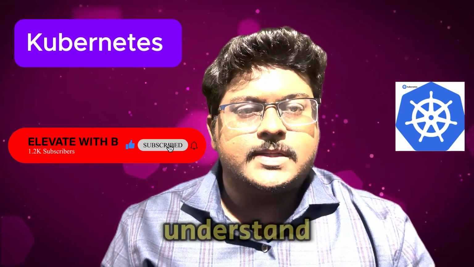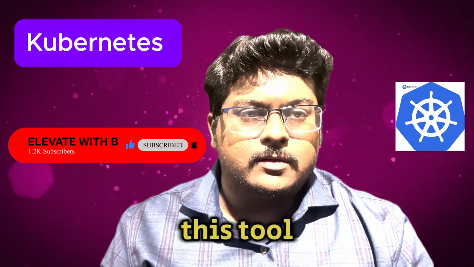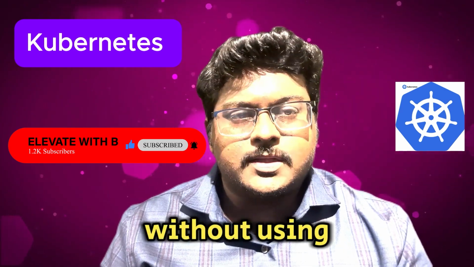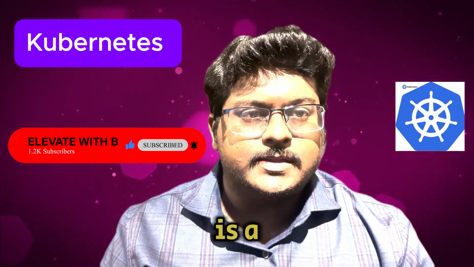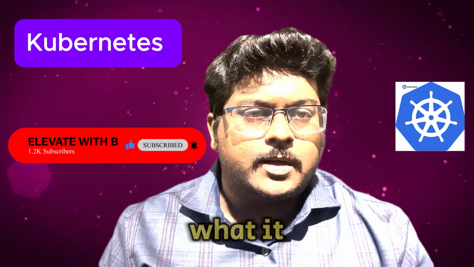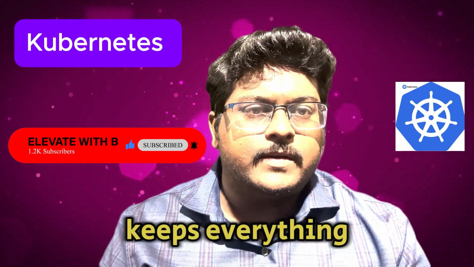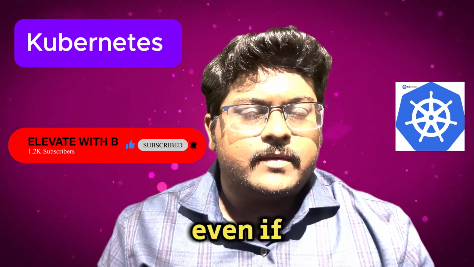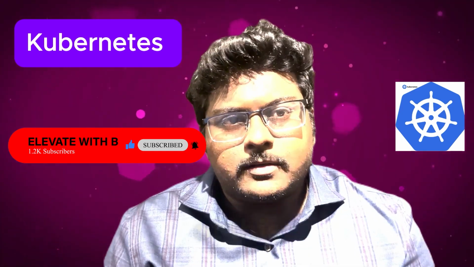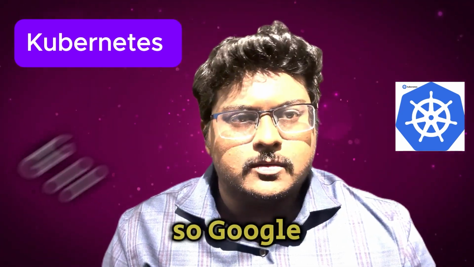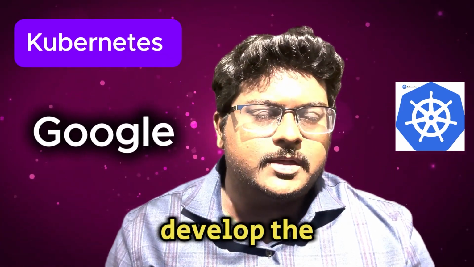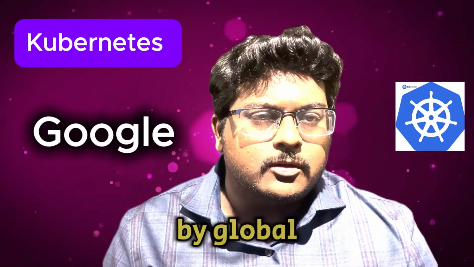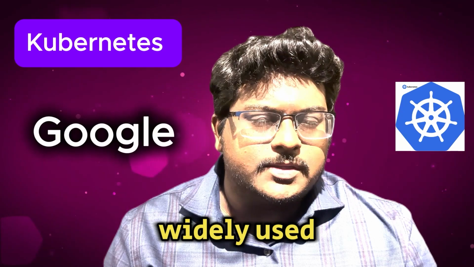Now let's try to understand why we require this tool called Kubernetes. Without using this tool, managing lots of applications is a big headache. So this tool keeps everything in control, even if things are getting complicated. The creator of Kubernetes is Google. Google created Kubernetes. They used their own infrastructure to develop it. Now it is managed by a global community and widely used.